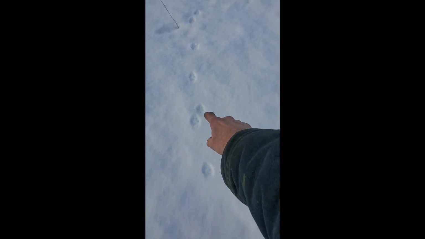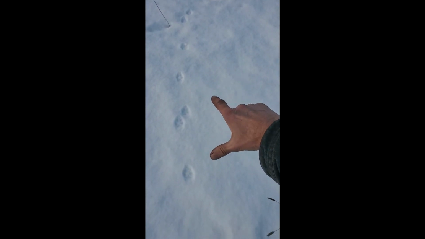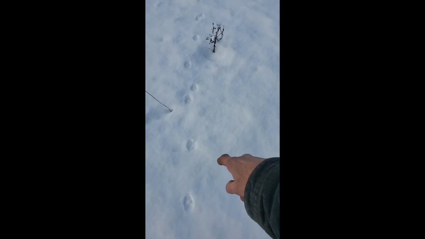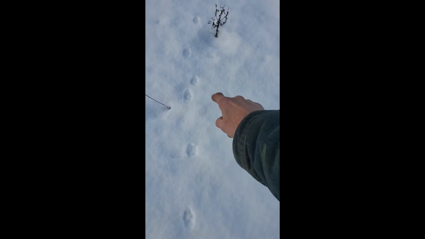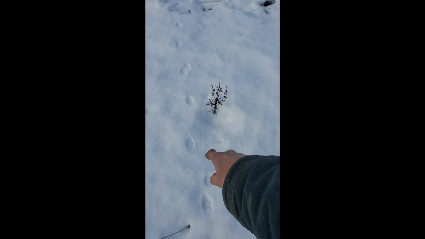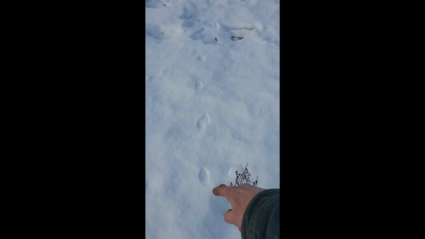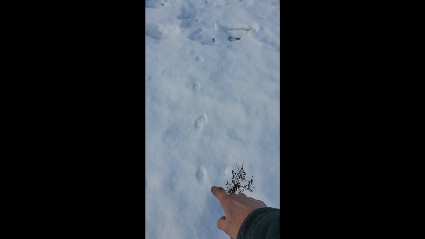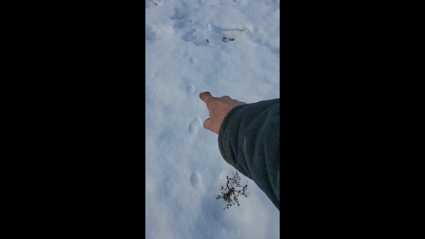Front, rear, front. That's a group of 4. From right there to there is another group of 4. So he sped up, right here. Front, rear, front. Loping. Again, here's another group of 4. Front, rear, front.